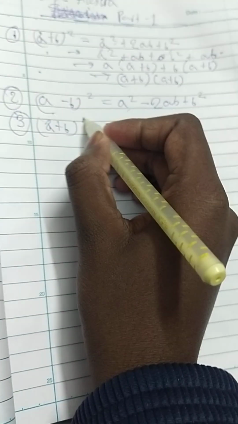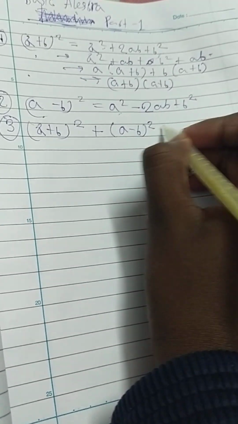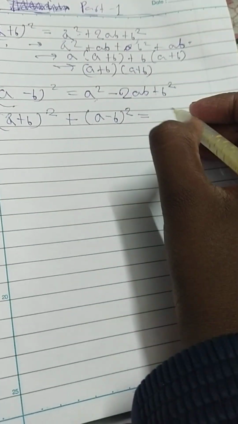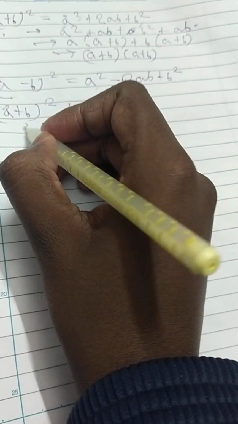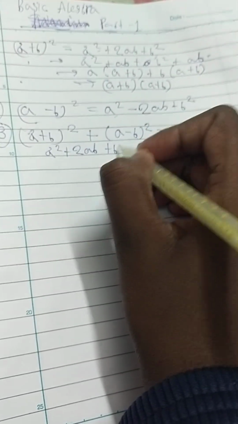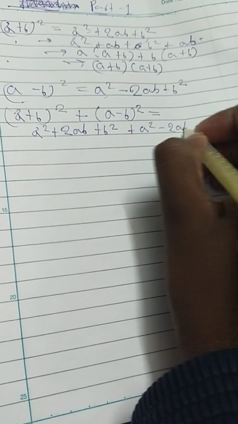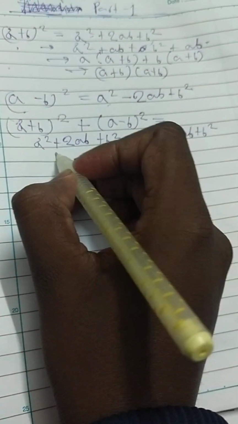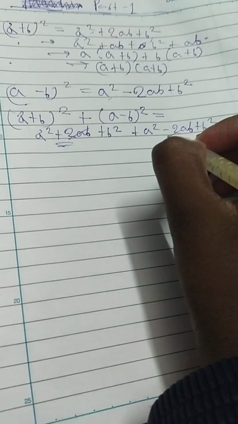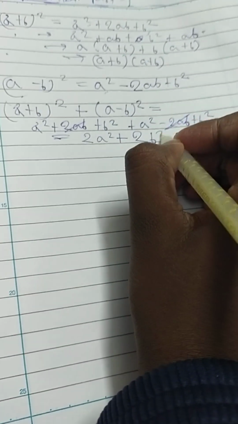What if we add these two formulas? So (a plus b) whole square plus (a minus b) whole square equals, so here we will take the (a plus b) whole square value, a square plus 2ab plus b square, plus a square minus 2ab plus b square. So 2ab cut each other, so we get 2a square plus 2b square.